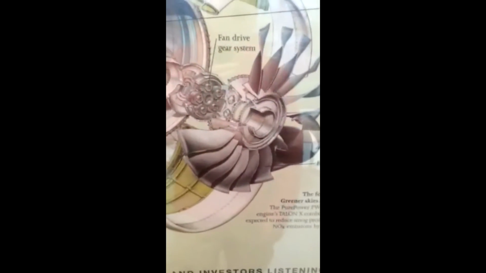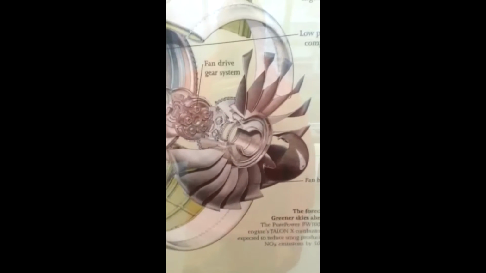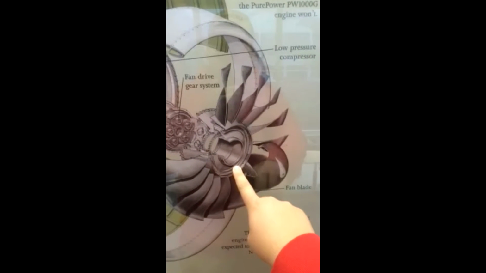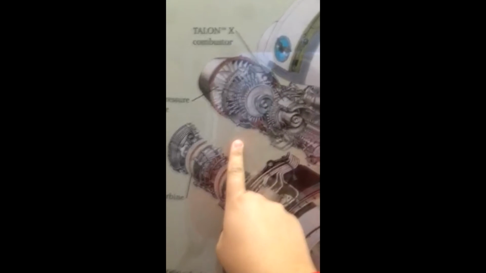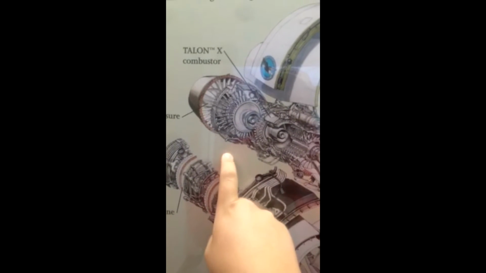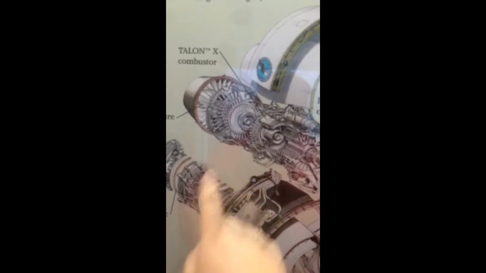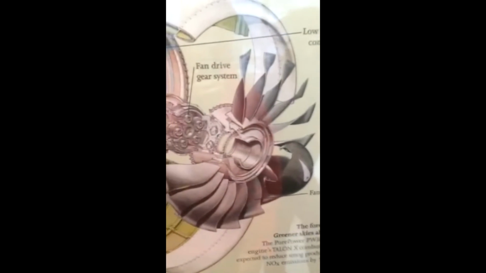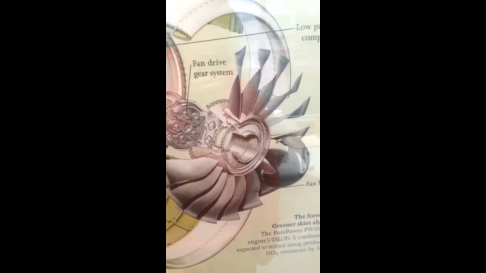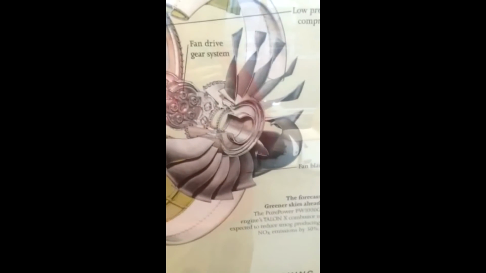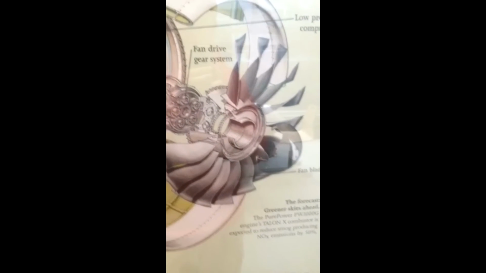So an issue that jet engines run into is this intake fan spins at the same speed as the turbine fan. Now the turbine fan, to run at maximum efficiency, should spin as fast as possible. However, when the large intake fan spins at that same speed, the tips of the fan blades can reach supersonic speeds and generate large amounts of noise.